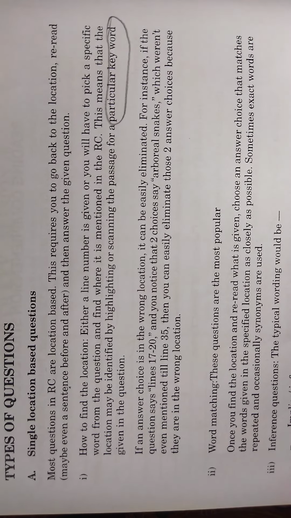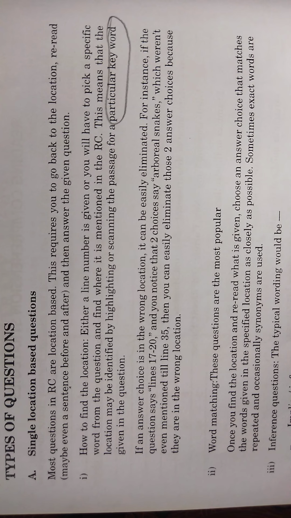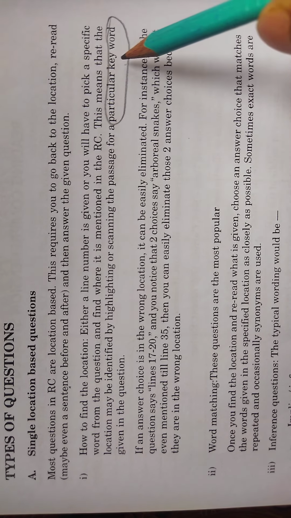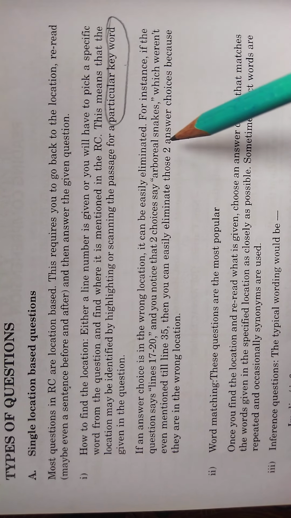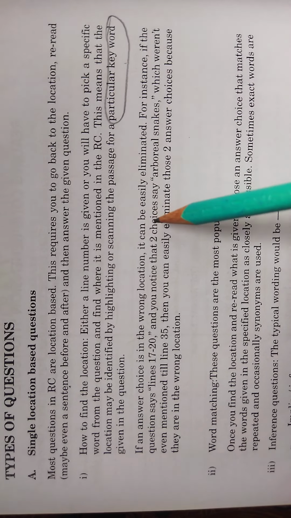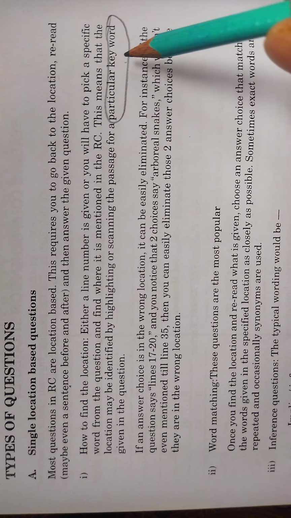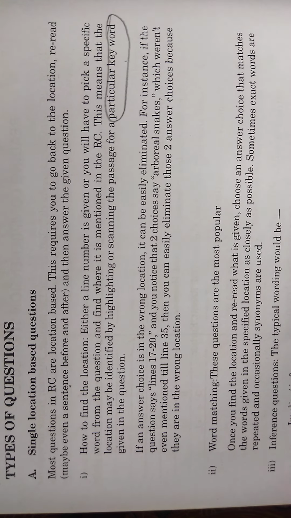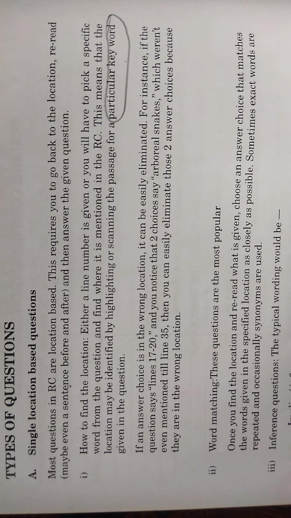Actually, when we are going to find out the questions that are location based, we have to find the particular keyword where it is located, and we just have to read two lines before and two lines after that keyword. While reading the sentences before and after the keyword, we are able to find the correct options. So this is also one of the basic strategies that we follow on the SAT examination.